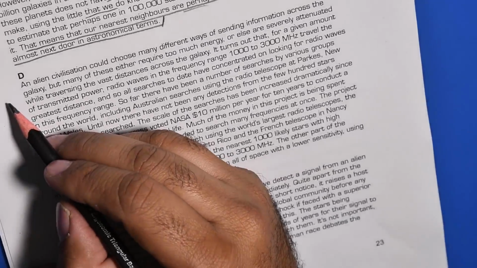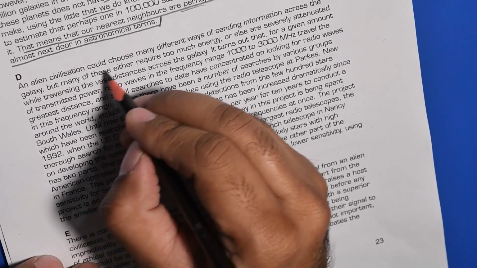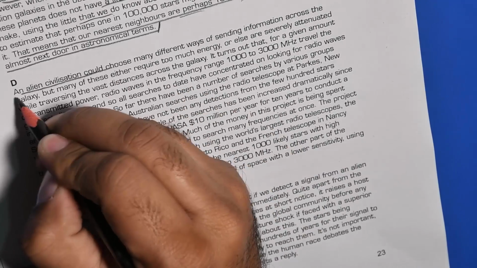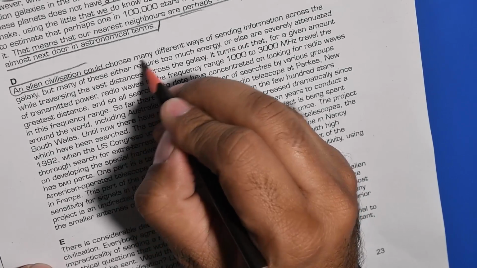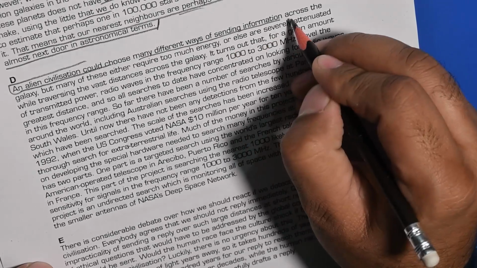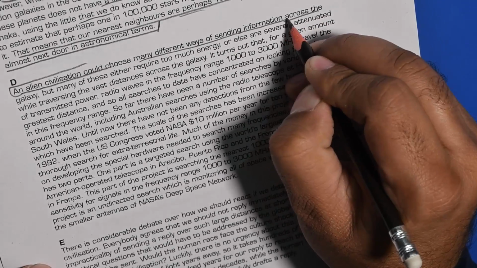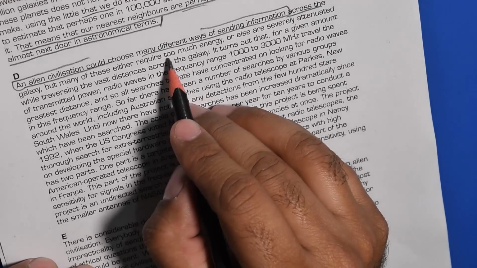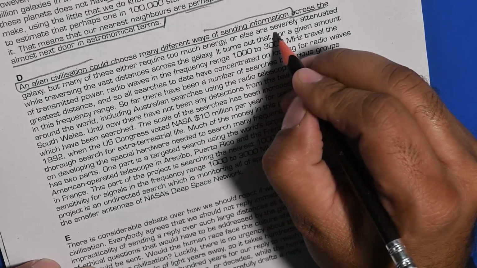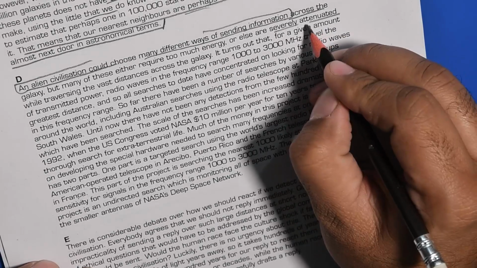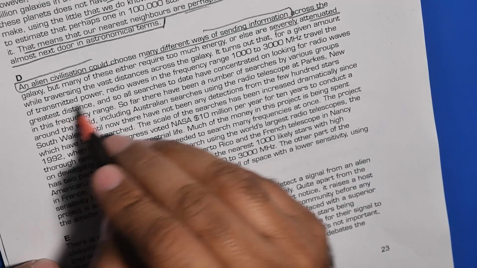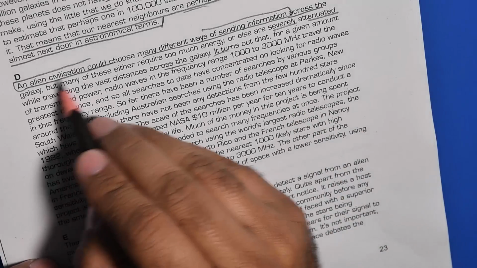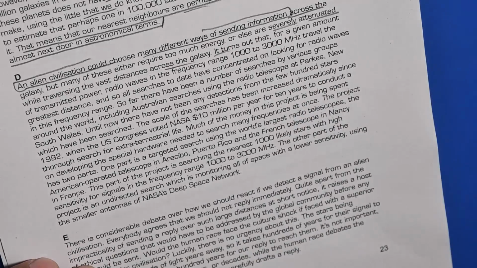Paragraph D. We now move on to paragraph D. An alien civilization could choose many different ways of sending information. Yes. Now alien civilization means aliens could choose many different ways of sending information across the galaxy. Now sending information means they can send through radio waves and all that. But many of these either require too much energy or else are severely attenuated while traversing the vast distances across the galaxy. Now here he says alien civilizations could choose many different ways of sending information.